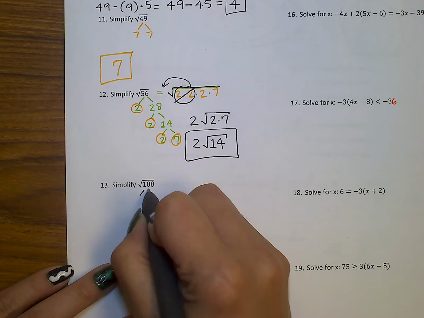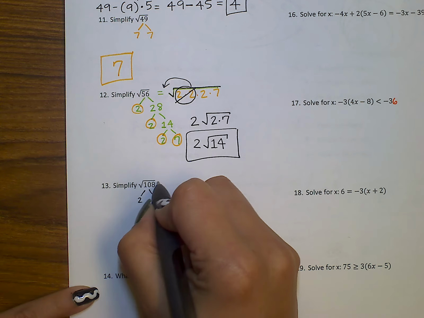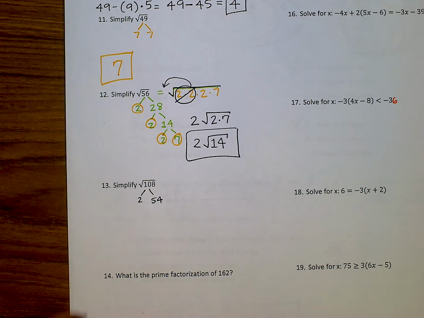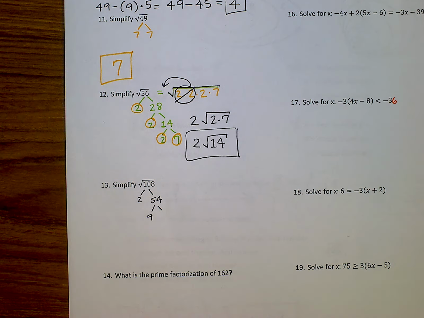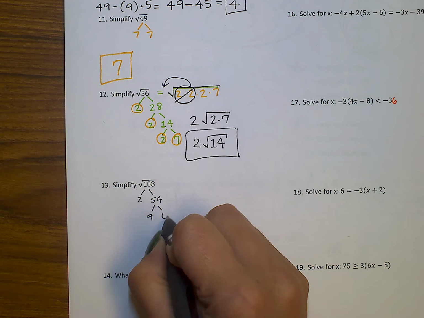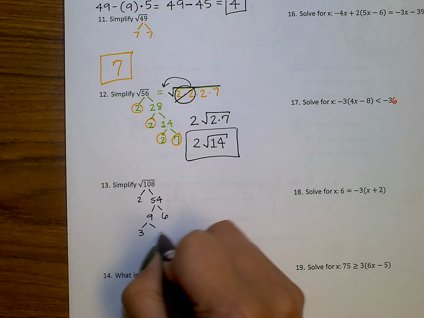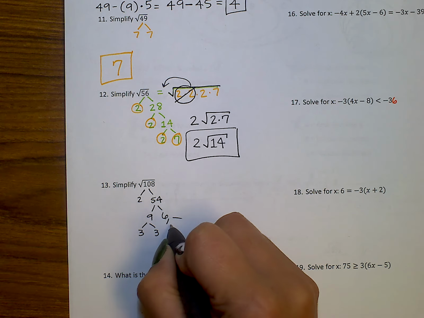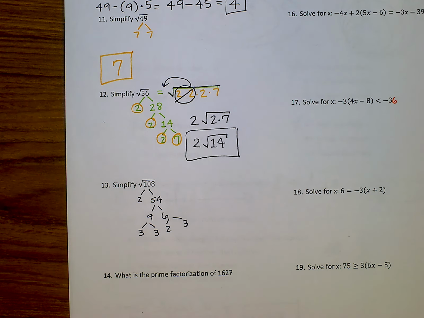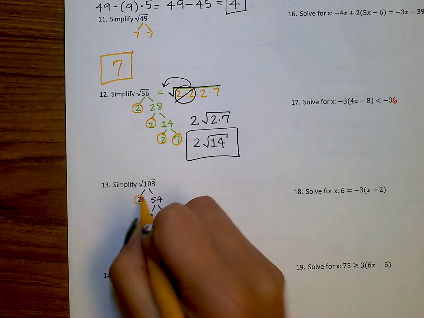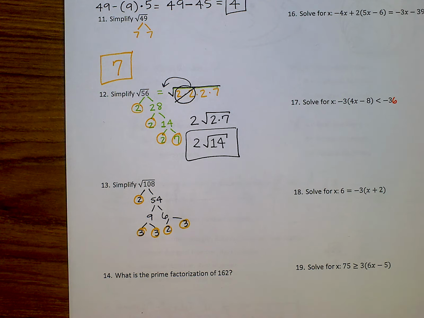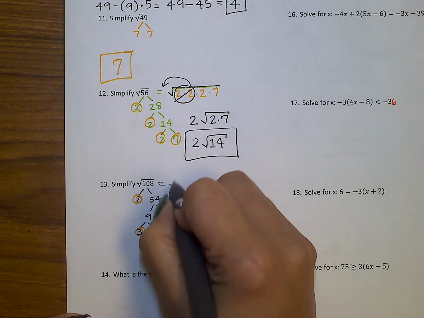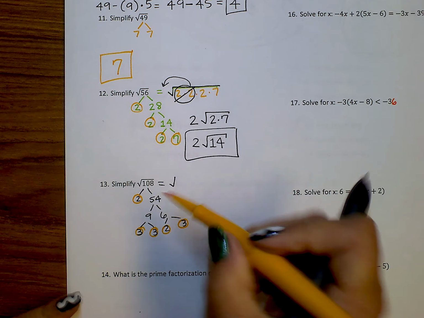Let's do the same thing. 2 times 54. That would be 9 times 6. 3 times 3, and 2 times 3. You can use a highlighter if you want. Identify all of your prime numbers. Then we'll put them in here.